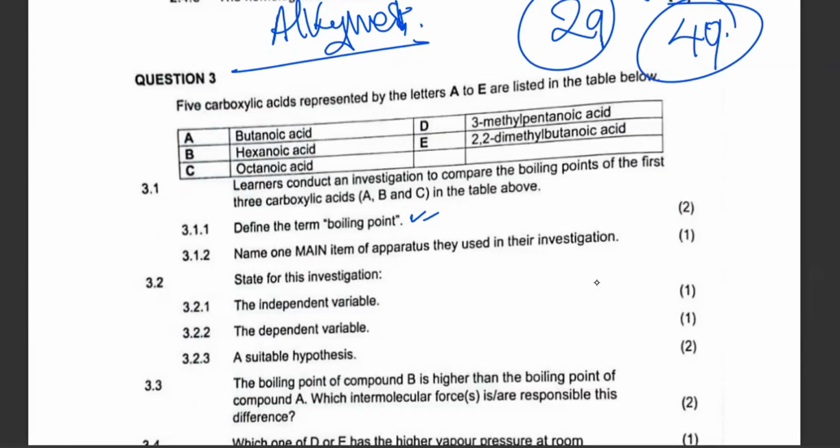Name the main item of apparatus they used in their investigation. So state, for this investigation, the main apparatus they used. What did they investigate about? You're talking about the boiling point. Therefore, the main apparatus was the thermometer. It's a thermometer. Yes.